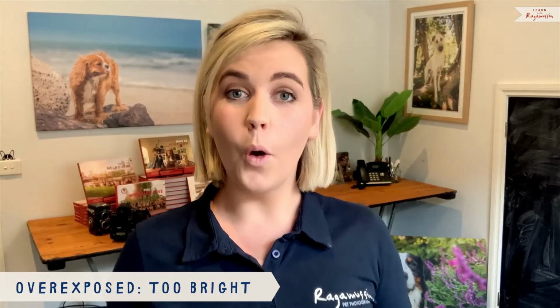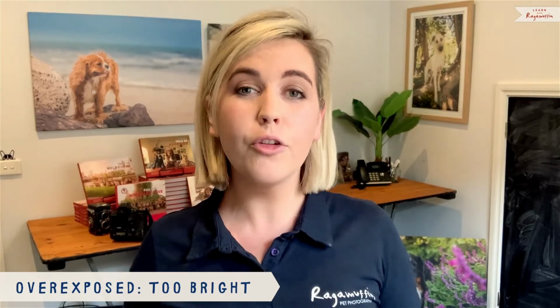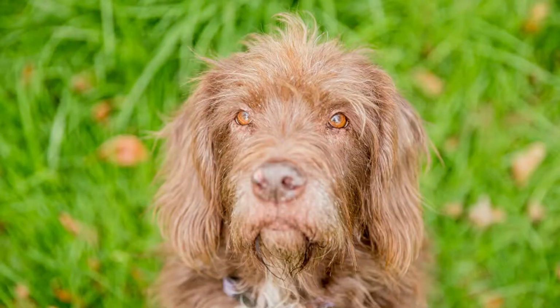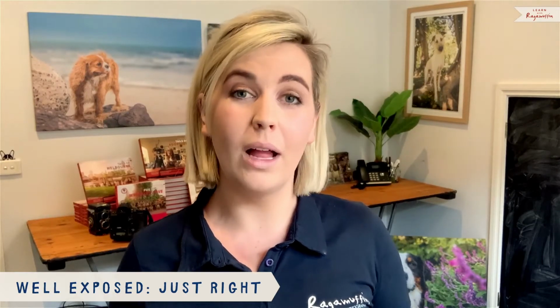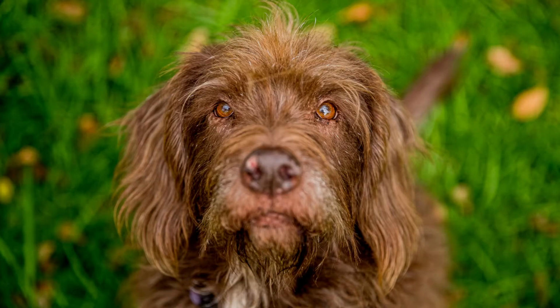When a photo is overexposed, it's too bright. There's too much light that has entered the camera, and again, we can't really make out the details of the image. Somewhere in between, we have a correctly or well exposed photo. And this is where we have details in both the highlights and the shadows.